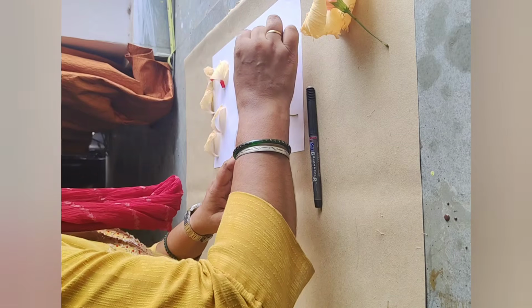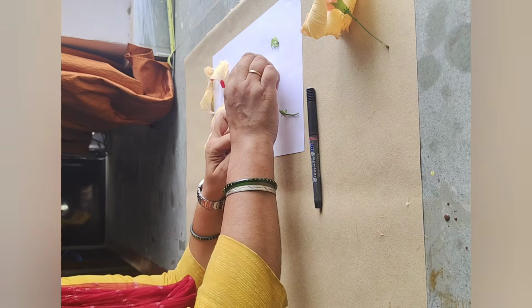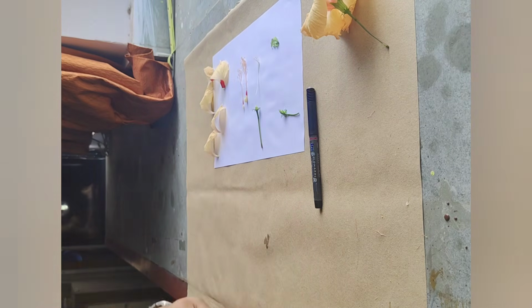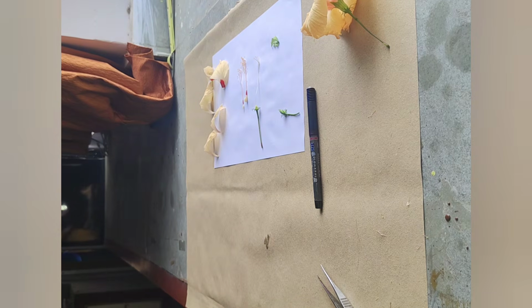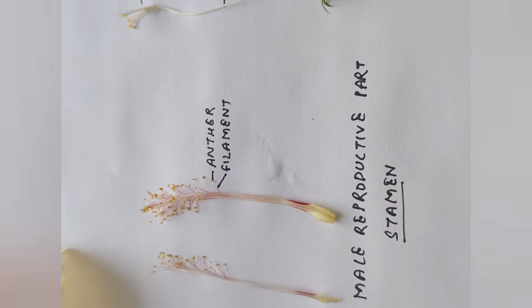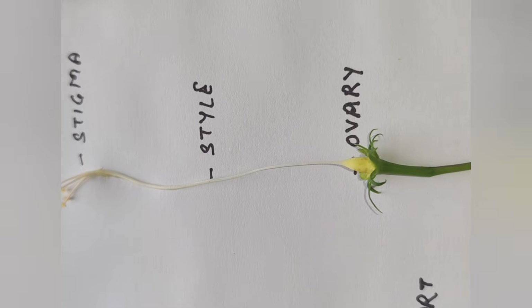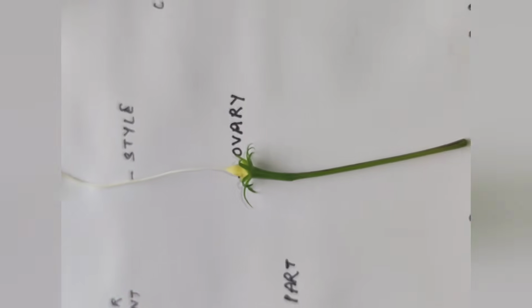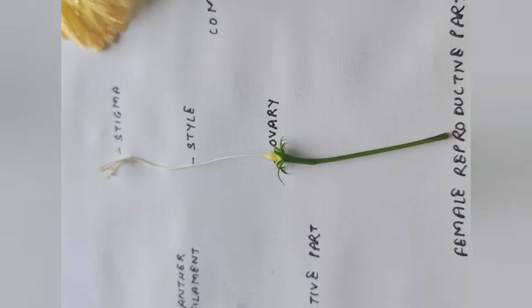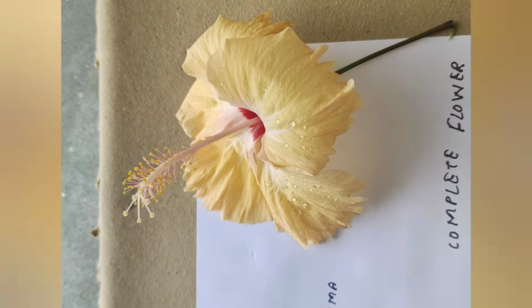So now you can see that all the parts have been taken out, and we can see the bracts, the sepals, the petals, the male reproductive part, the anther, the filament, the female reproductive part divided into stigma, style, and ovary, the flower bud, and the complete hibiscus flower.